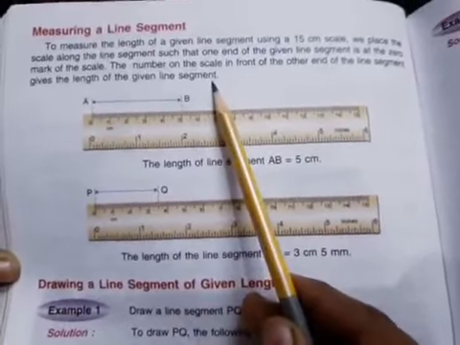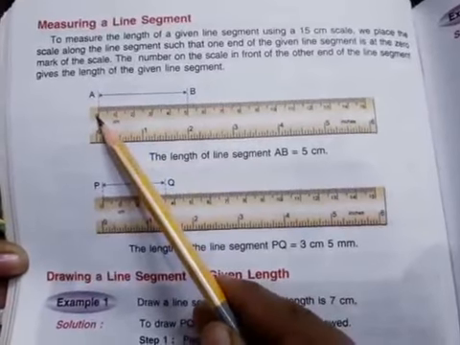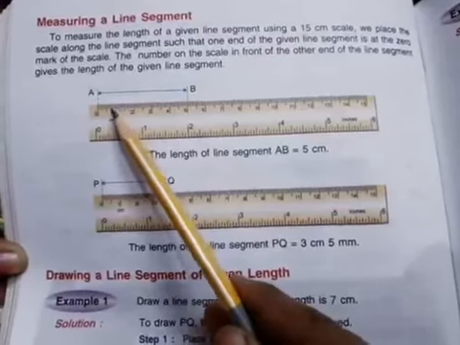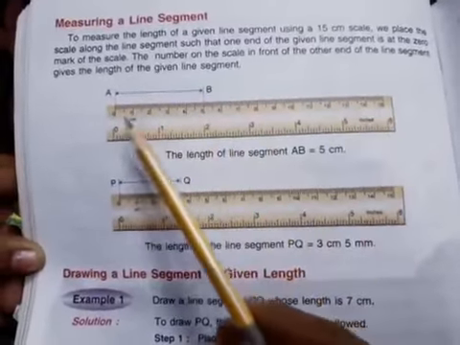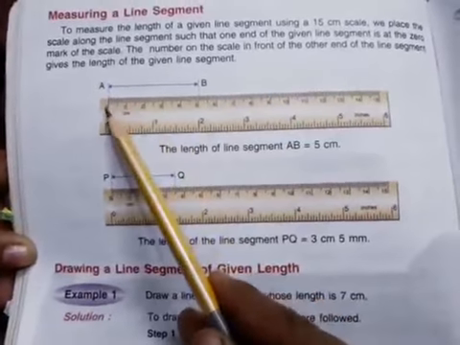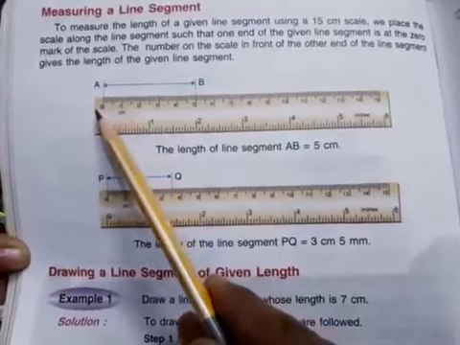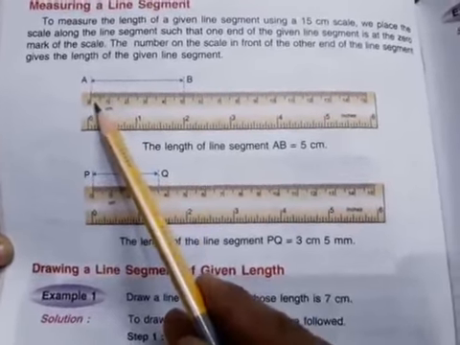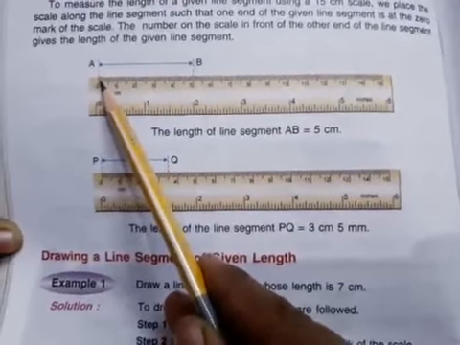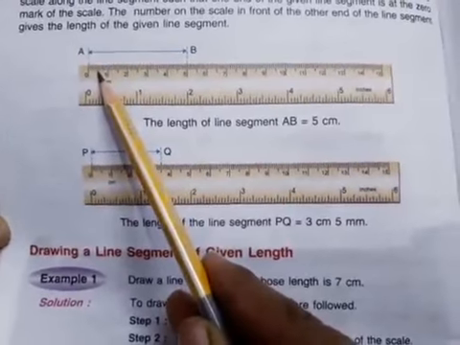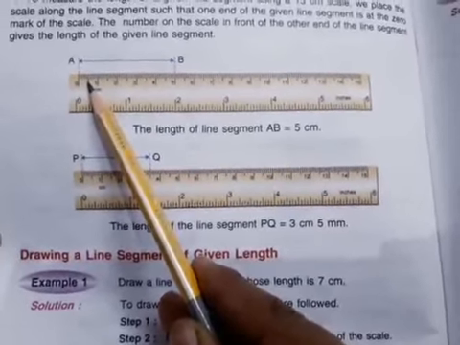Okay, when you draw a line segment, we have to start from 0. Children, we find a 15 centimeter scale in your pencil box, instrument box. Here you can see 0 to 1. That is 1 centimeter. 1 centimeter means 10 millimeter make 1 centimeter. Here in between you can see small 10 lines. Okay. In between where there is one long line also, that we can consider as 0.1.